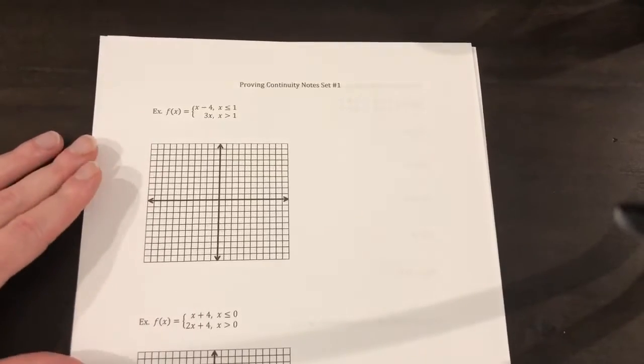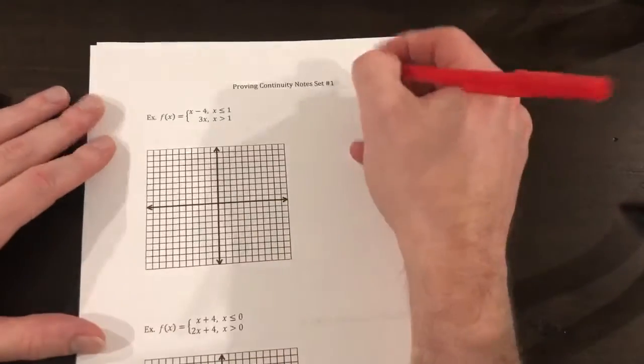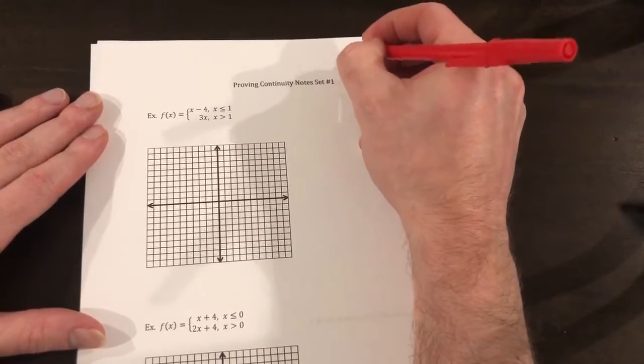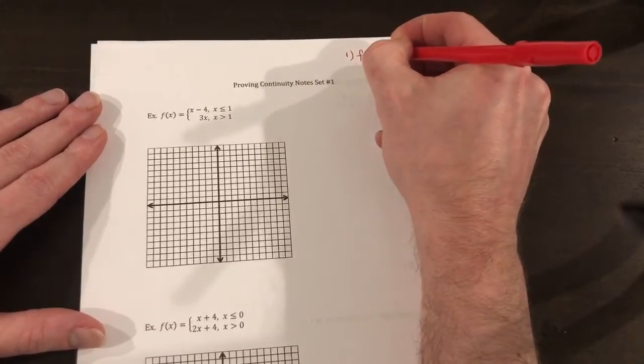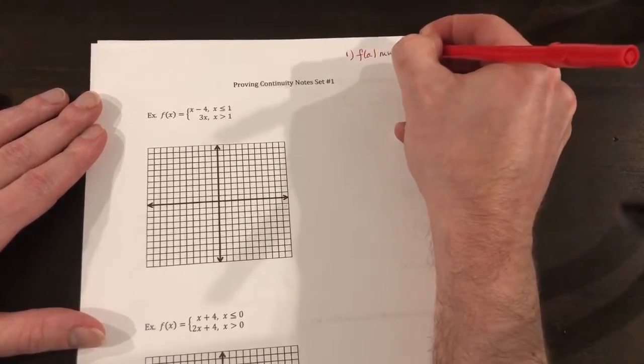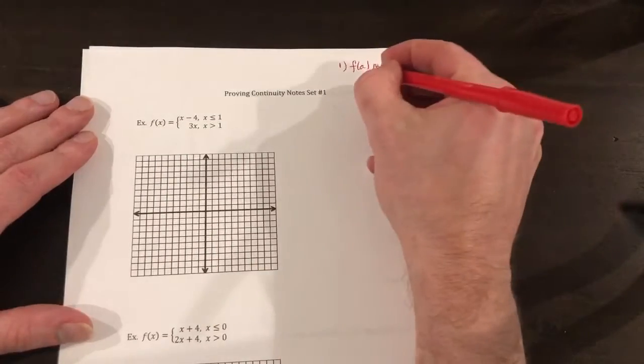Okay, in this video we're going to talk about the definition of continuity. The definition of continuity has 3 steps. The first step: f of a must exist. It means there must be a solid point.